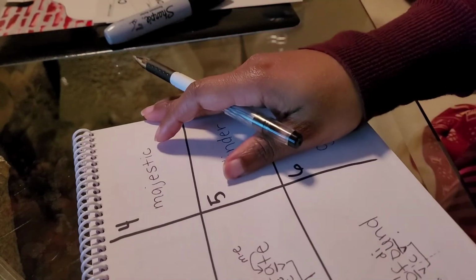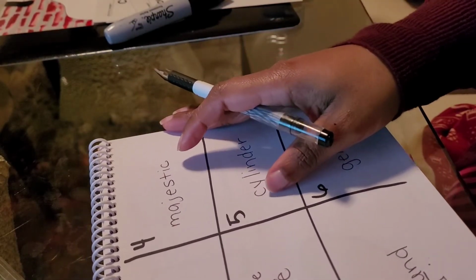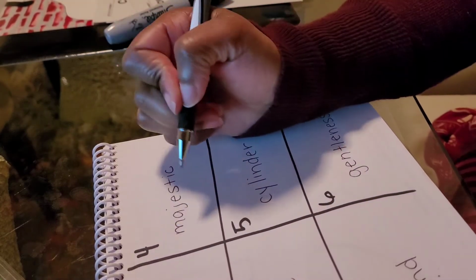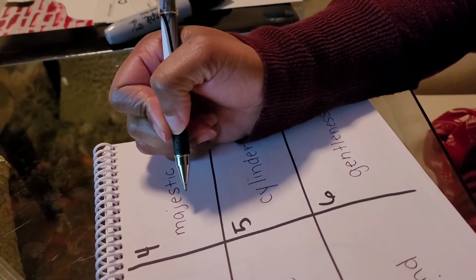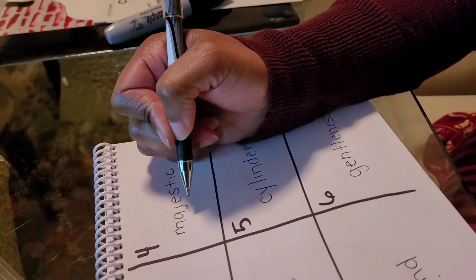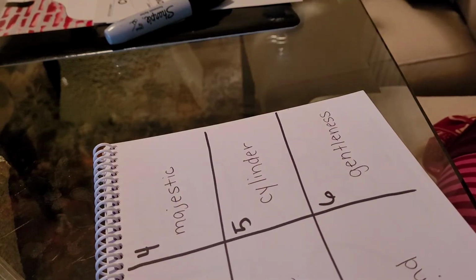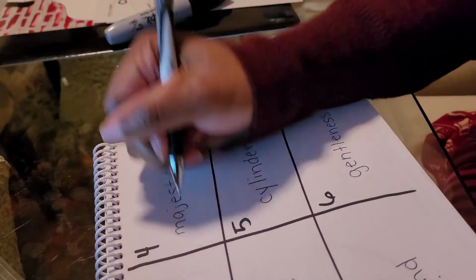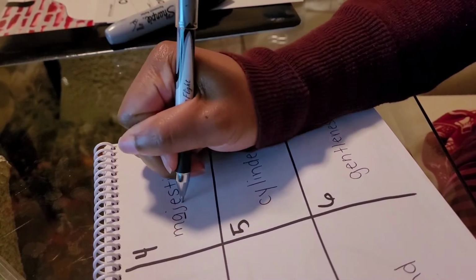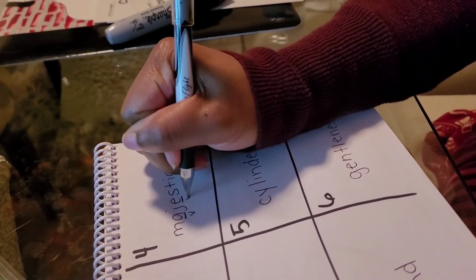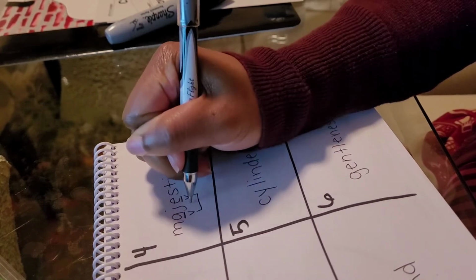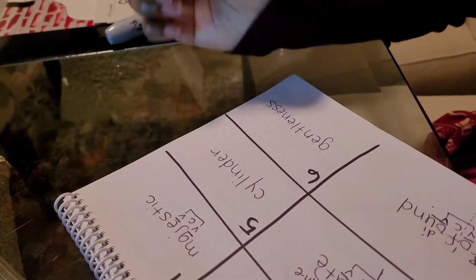Okay, I'm going to move on to number 4. I'm going to find and label the first two vowels. Here's my A and E. Vowel, vowel. I'm going to draw a bridge. I'm going to label the consonant.